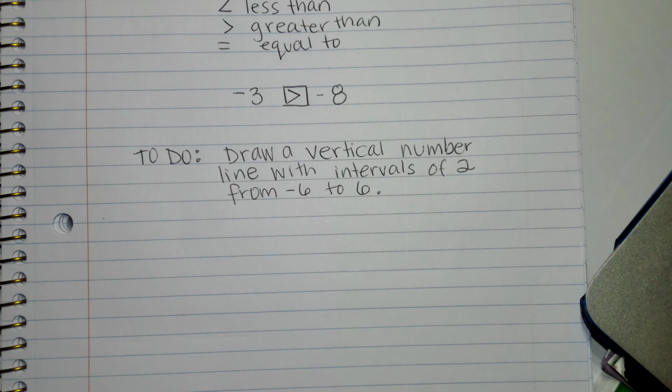See if you can try that out. Vertical number line, intervals of 2, -6 to +6. And then I'll show you tomorrow the correct way to do it.